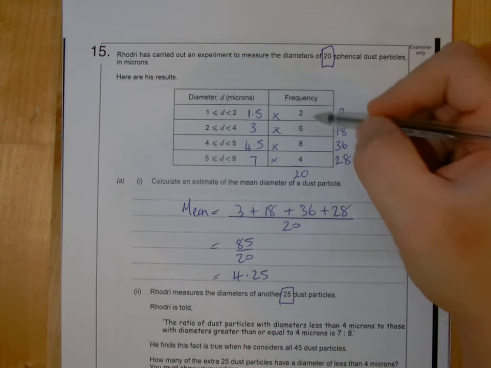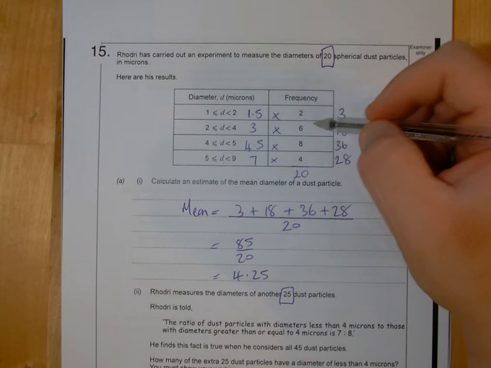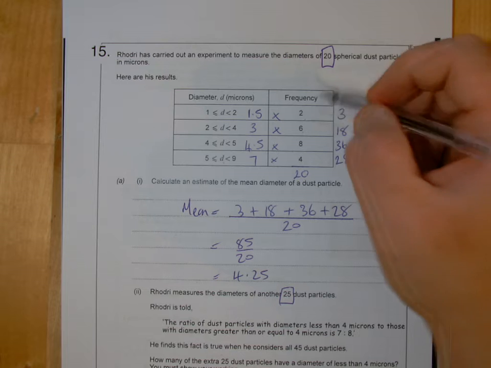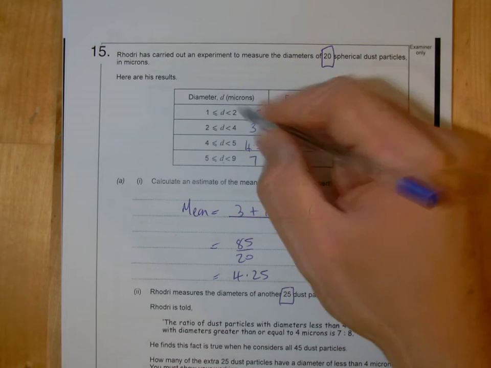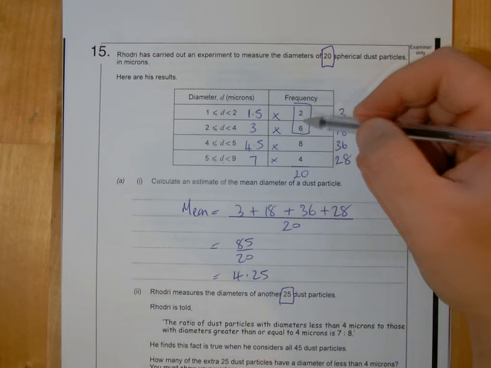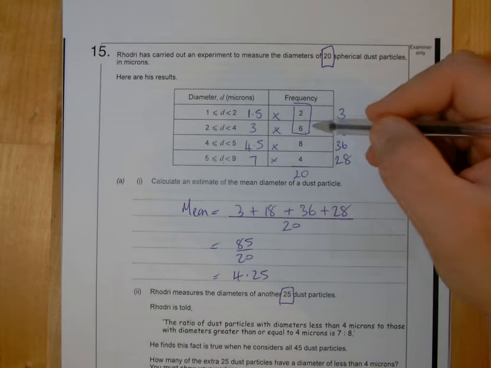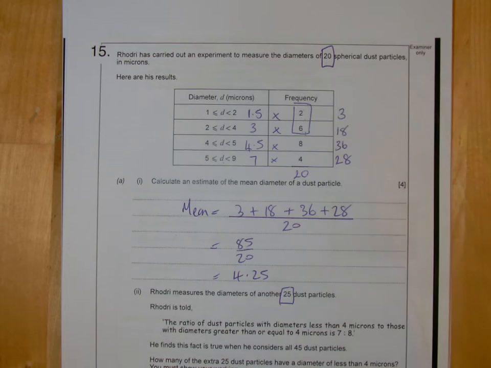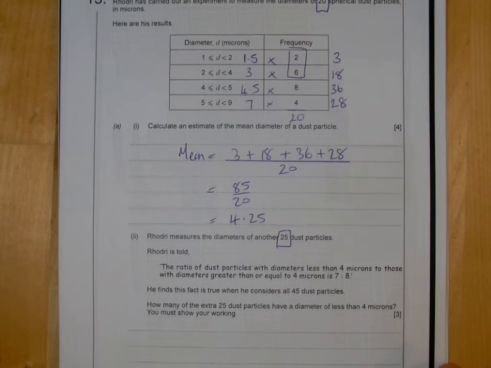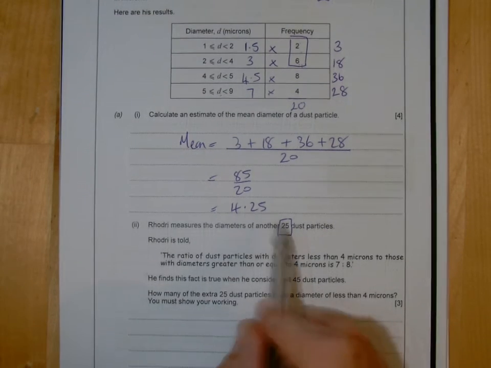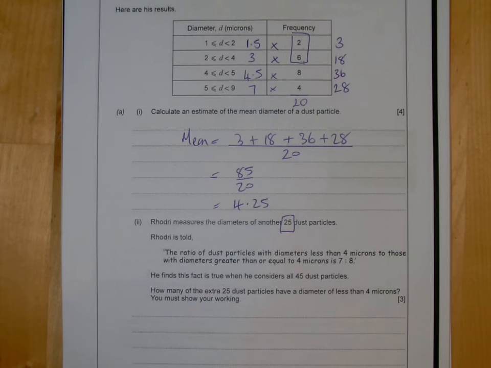Now if you look at the first 20 spherical particles here, less than 4 microns would be the first 2 groups here. They represent these 2 groups. They are less than 4 microns. So we've got 8 already. We've got to work out how many more there are when you look at these extra 25.